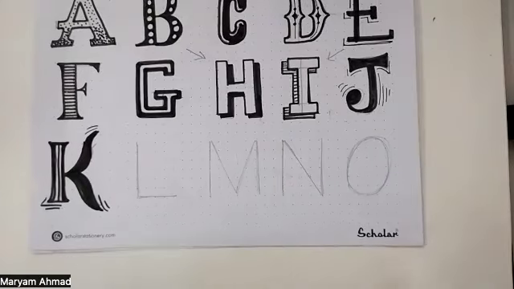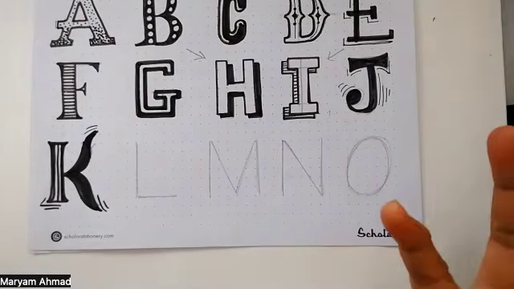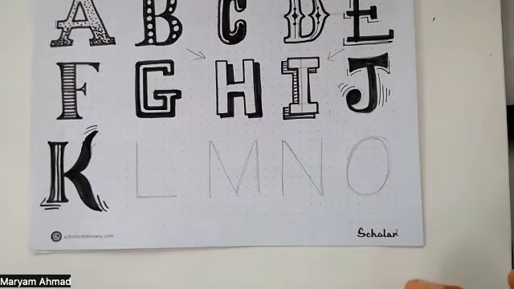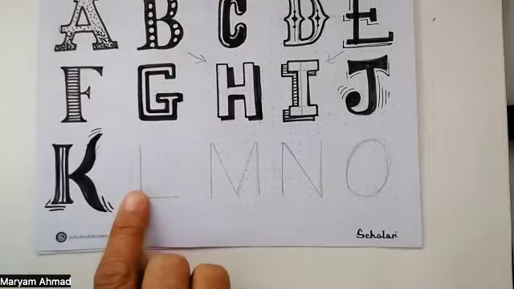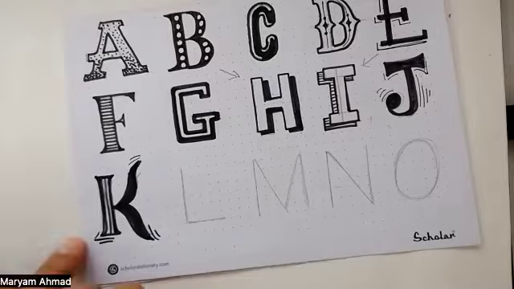Here on, we're going to try out different alphabets that can add a little more fun character to your lettering. So here, once the K is done, L, how should we make the L?